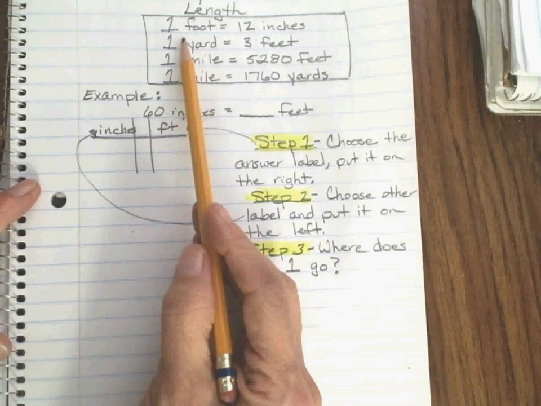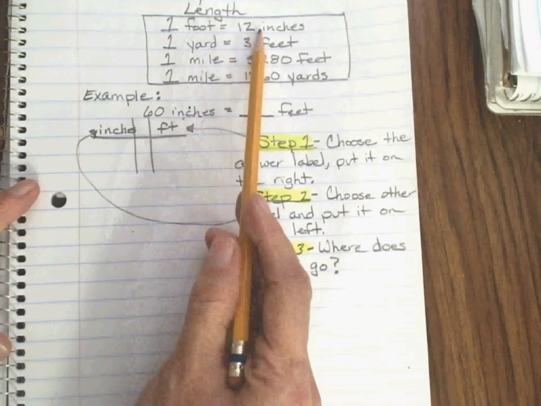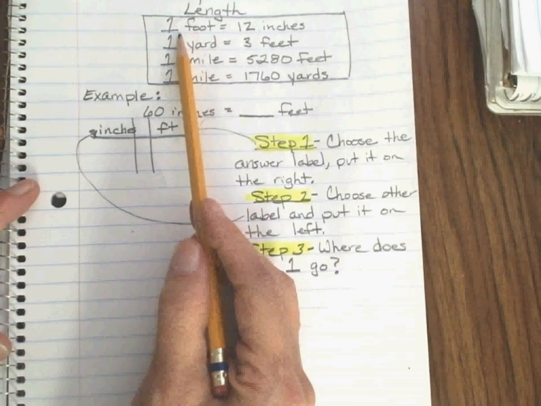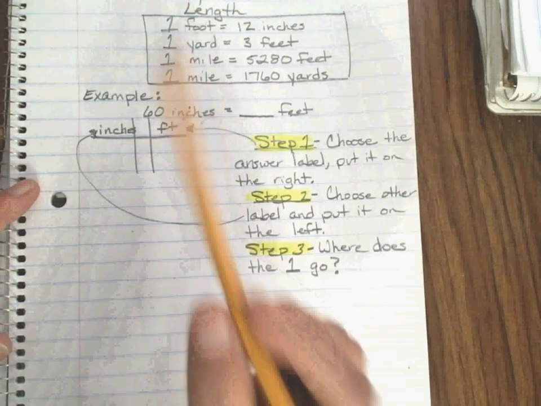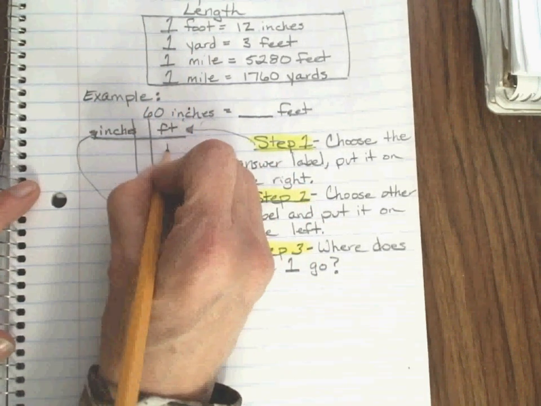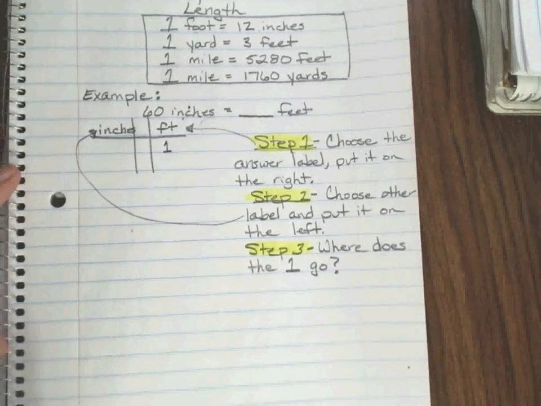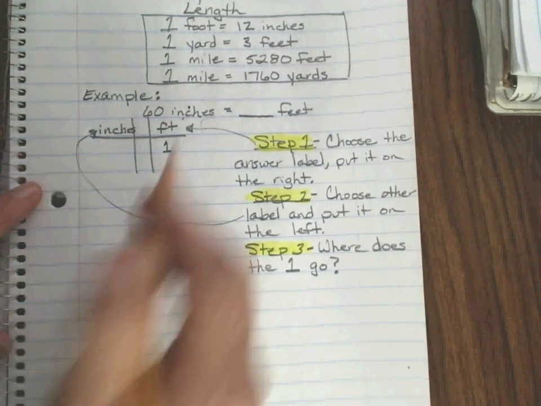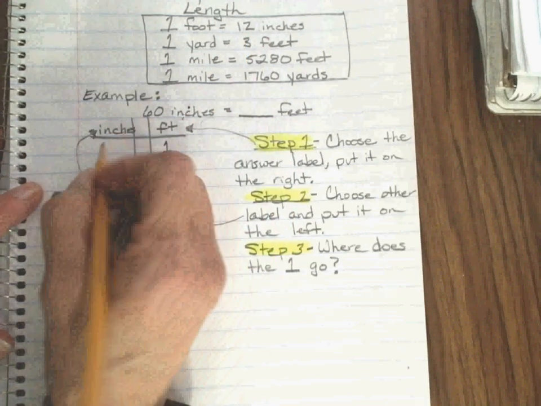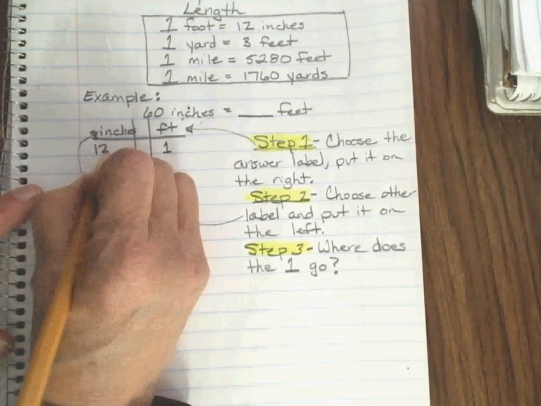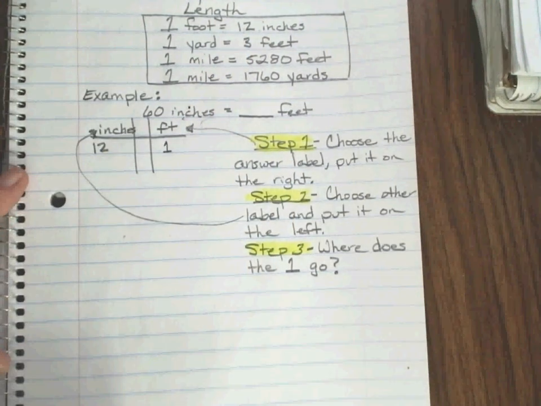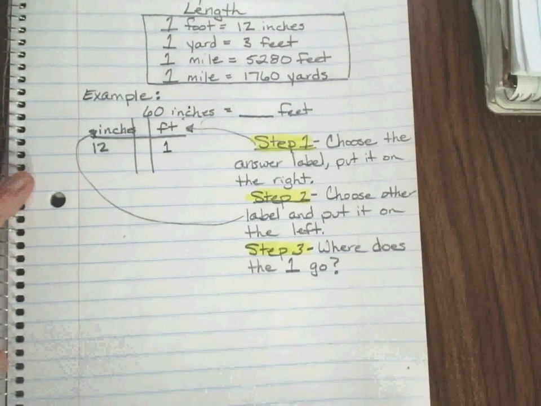And it is the first one here. 1 foot equals 12 inches. So the 1 is on the foot side. So I'm going to place the 1 right here. And 1 foot is equal to 12 inches, so I'm going to put 12 inches over here.